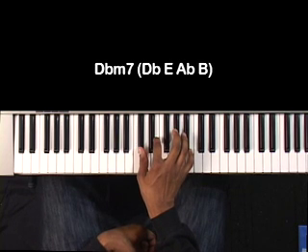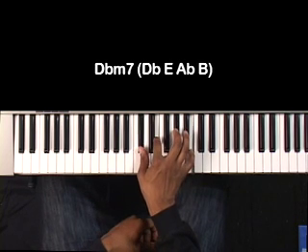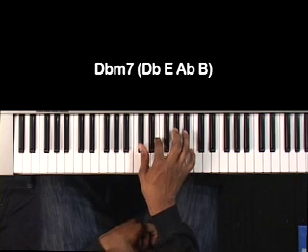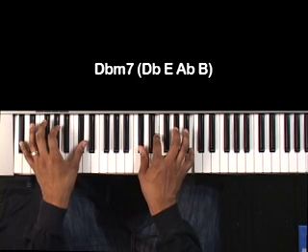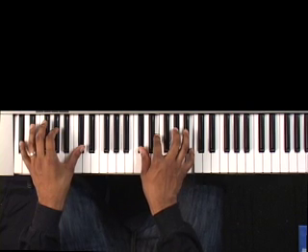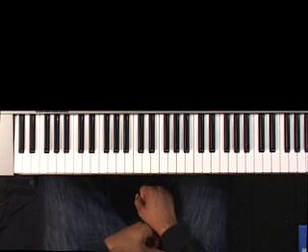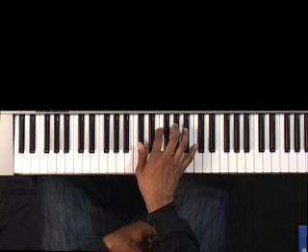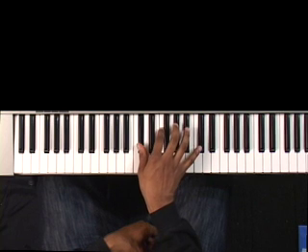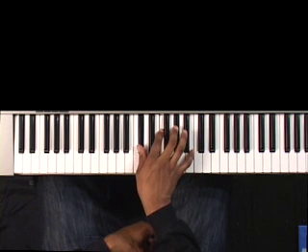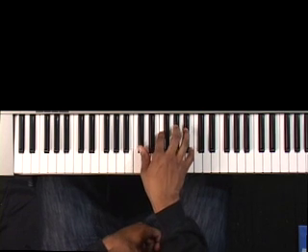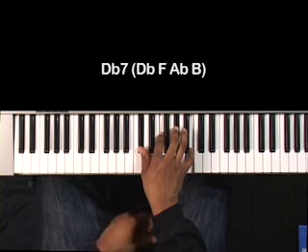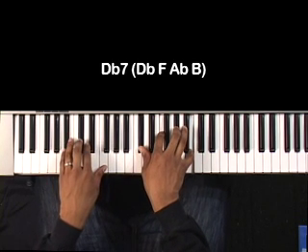And we have a D flat minor 7 chord. To make a D flat dominant 7 chord, we take a major triad, D flat major, and put the flat 7 on top, which is B.